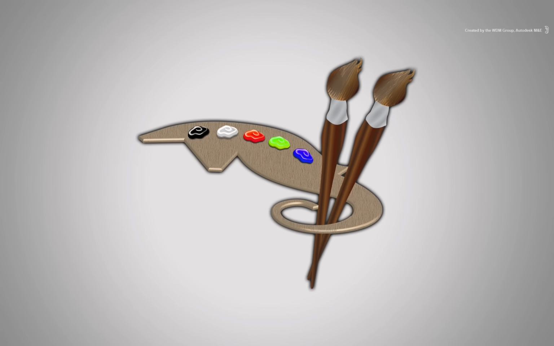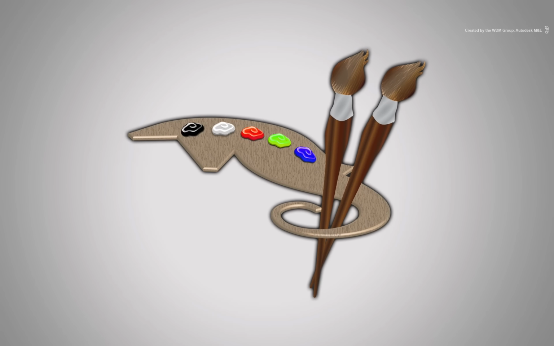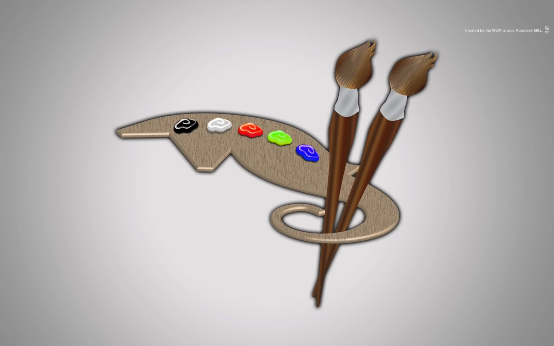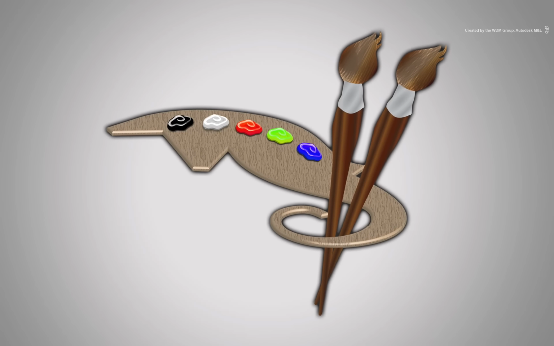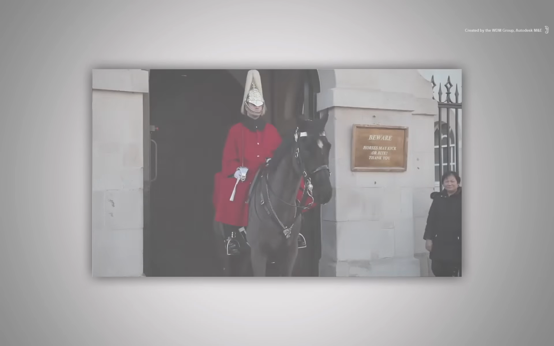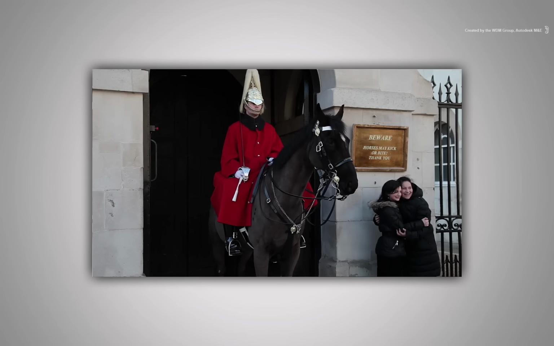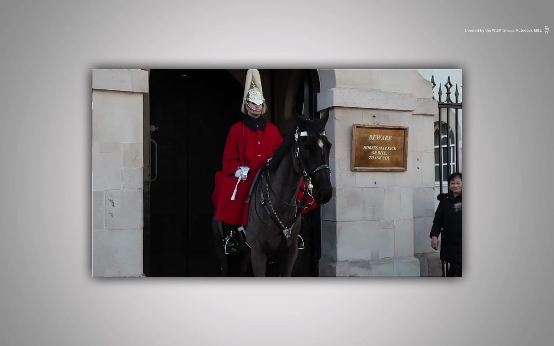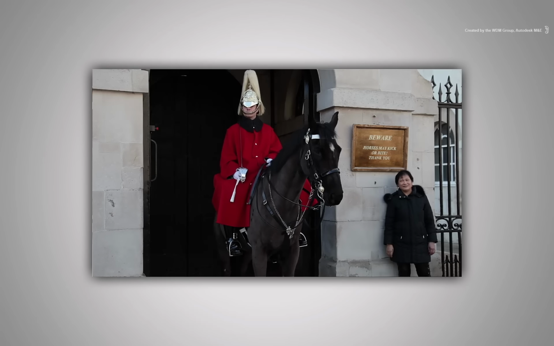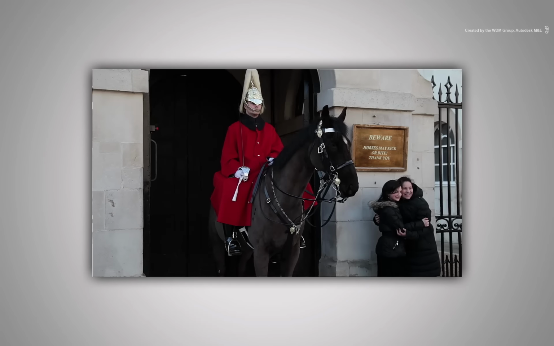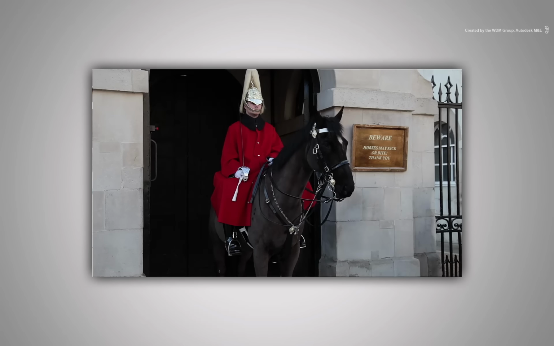Previously, we looked at some of the fundamental concepts and basics using desktop paint. Now let's start putting some of these tools into practice. Our first example is a typical cleanup job. You know the scenario. You've taken the perfect shot only to be ruined by a couple of tourists. So I want to go from this to this.